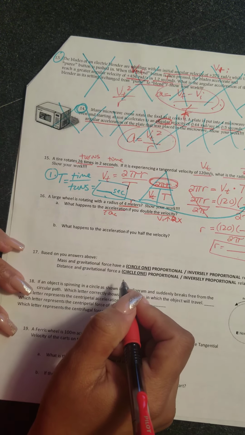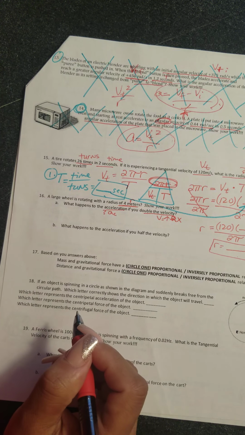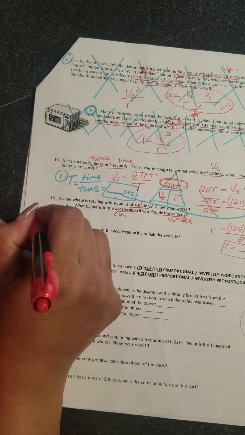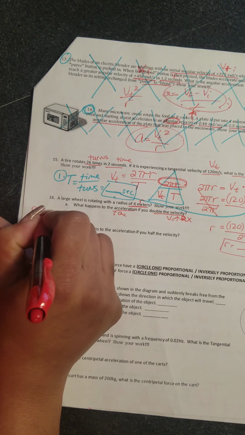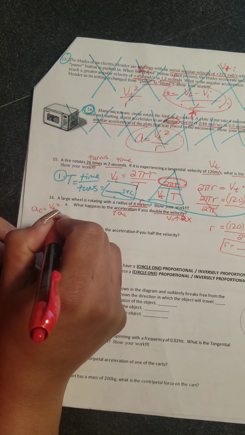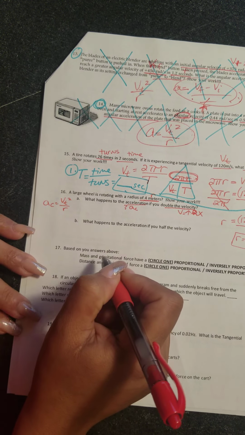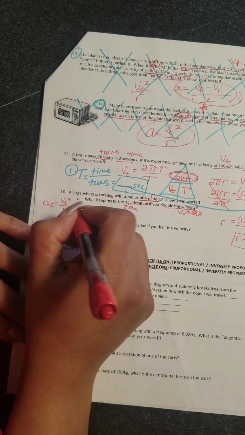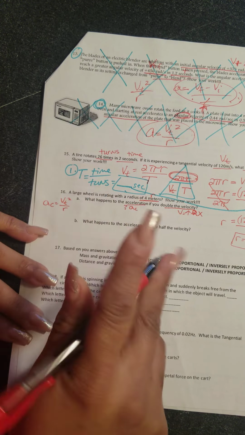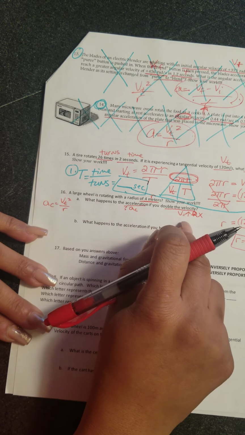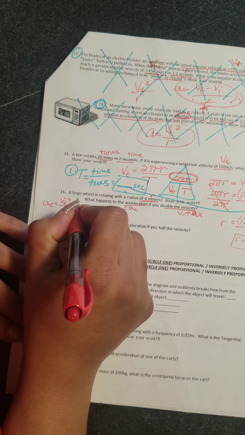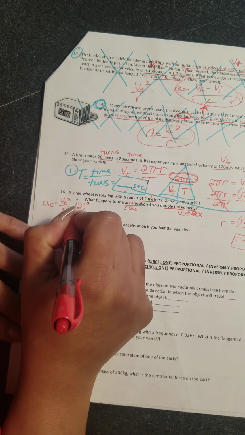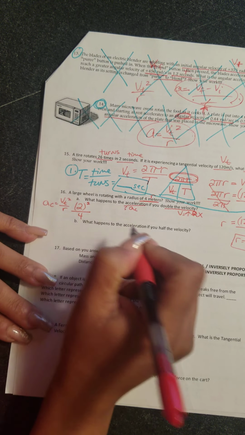So in this case, let's use centrifugal acceleration equals VT squared over R. Okay, so let's use simple numbers. Let's simplify this, but we have to do it 2 times so that we can see what happens when you increase it. So let's do 2 squared over 4.